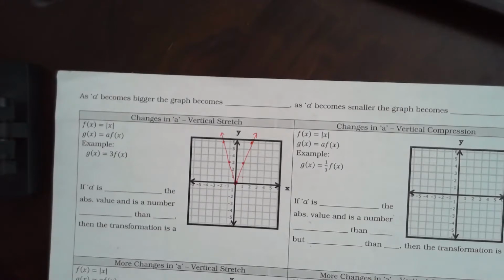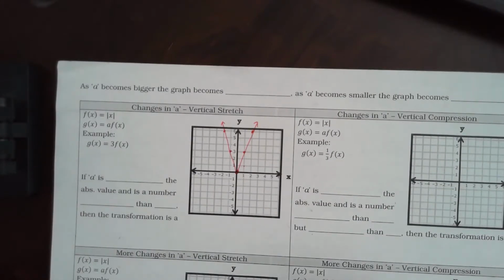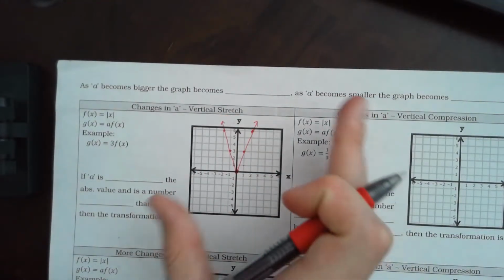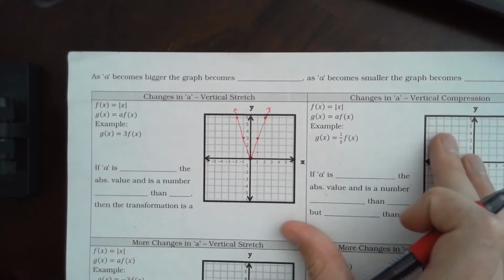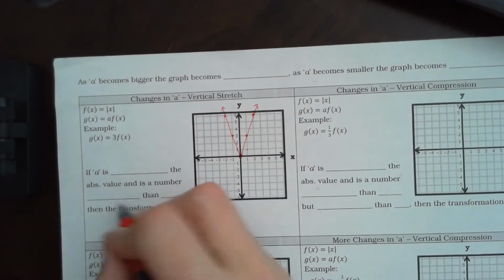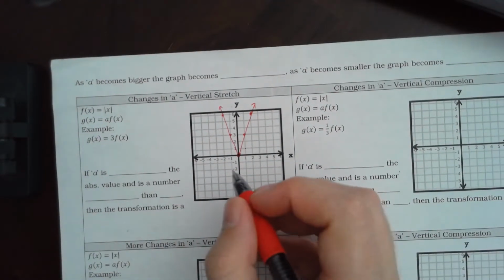Our graph looks a lot different now. Okay, this is a whole new change that we haven't seen yet. This is a vertical stretch. That means our graph is getting a little skinnier. Okay, so 3 was our coefficient. Let's go ahead and fill in this sentence here. It'll kind of explain what's going on.